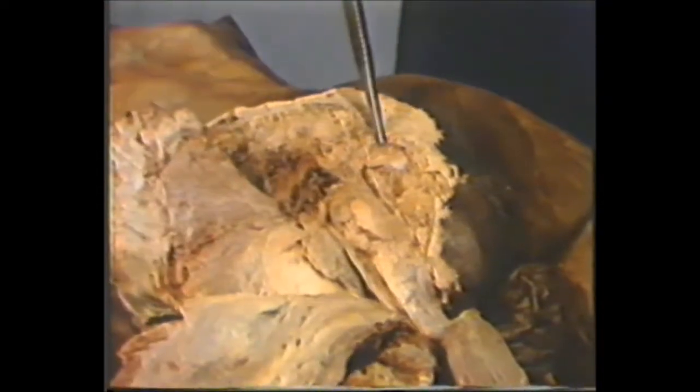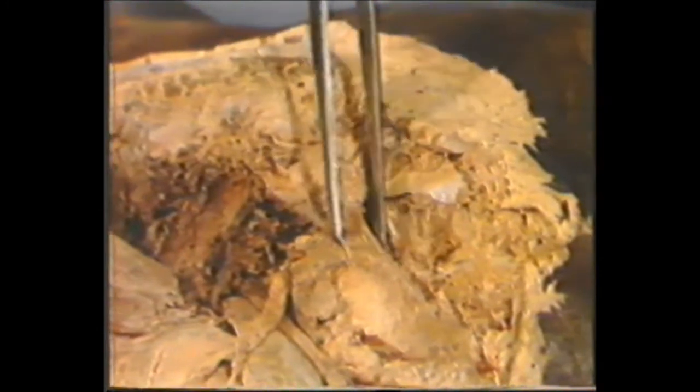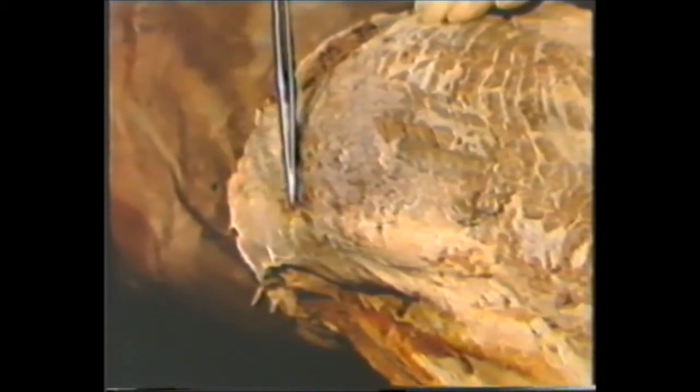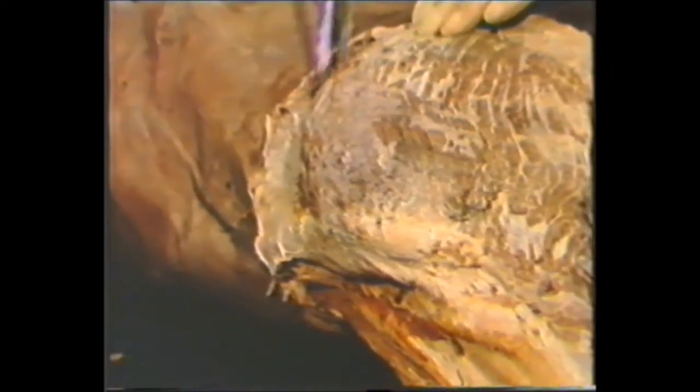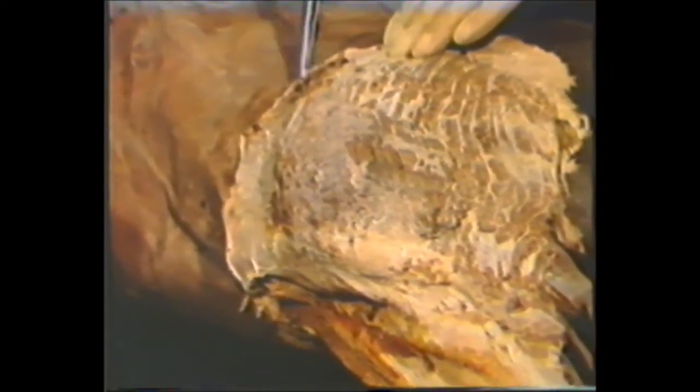towards its insertion. It arises from the posterior part of the gluteal surface of the hip bone, from the back of the sacrum, and from the back of the sacrotuberous ligament. It has an oblique upper border which is separated from the iliac crest by a gap filled with the gluteus medius. This is the gluteus medius, with the gluteus minimus deeper to it.